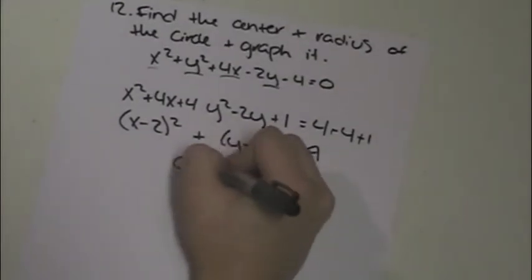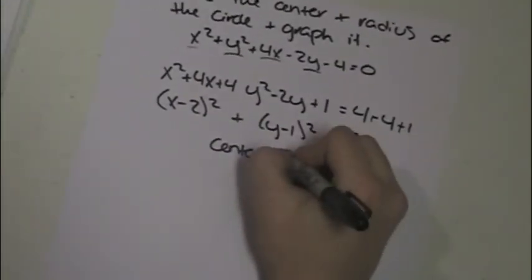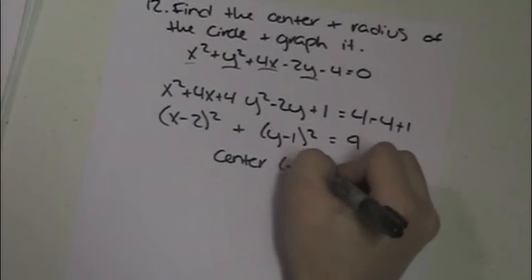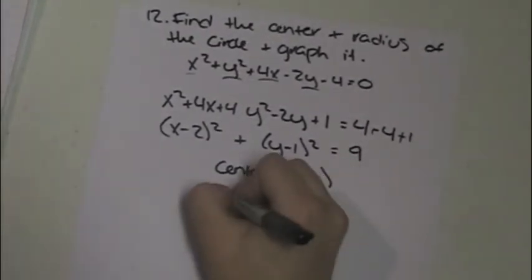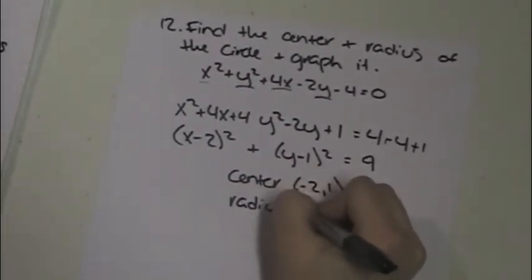Okay, so your center is going to be -2, 1. And your radius is going to be 3.